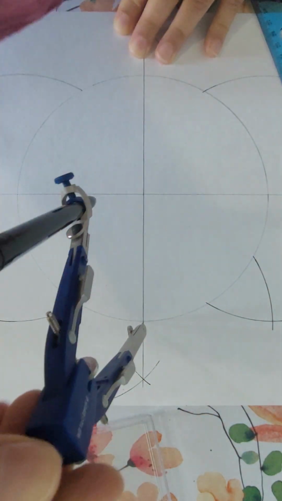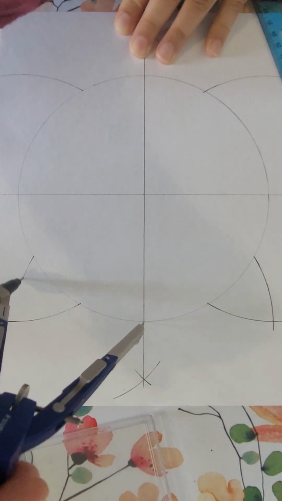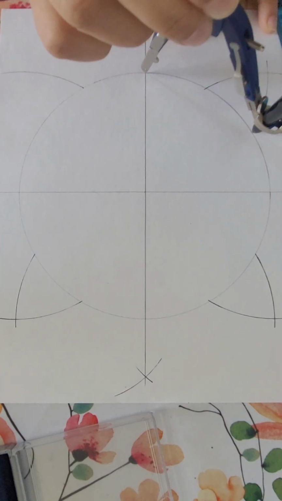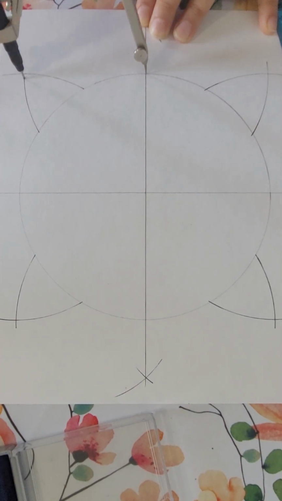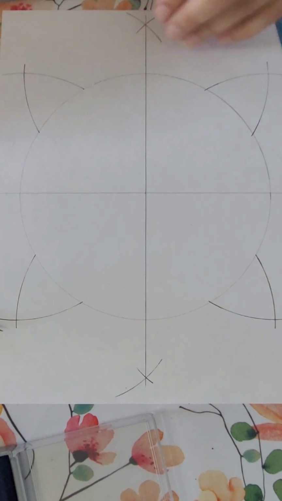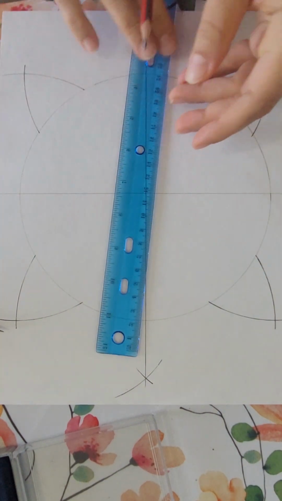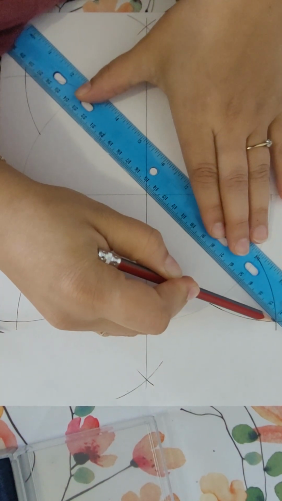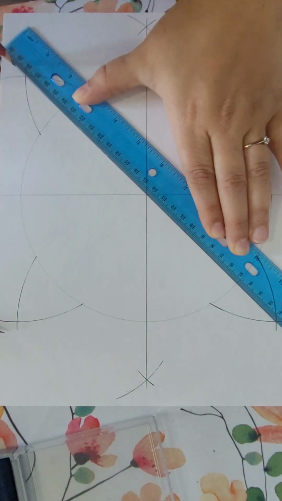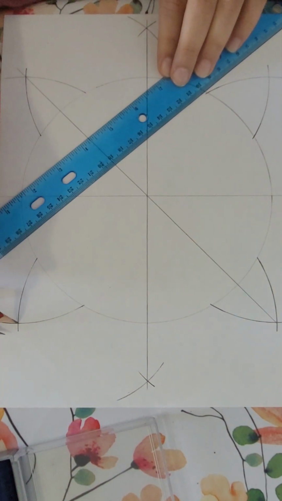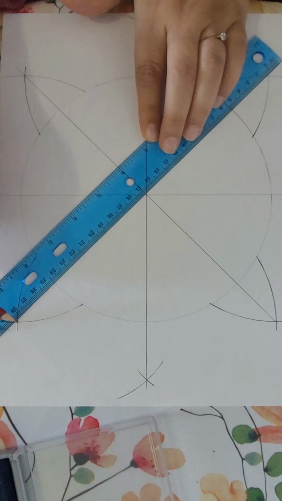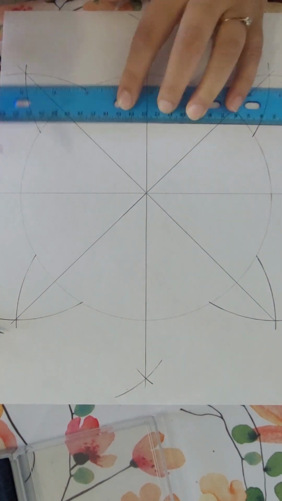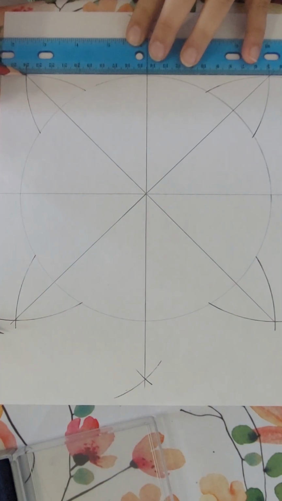And again, we don't need the full rotation, we just need a partial rotation just to keep things neat as we work. Just like that. And now we're going to draw the diagonal lines through those intersecting points. And we're going to draw a square to contain it, by connecting the corners.